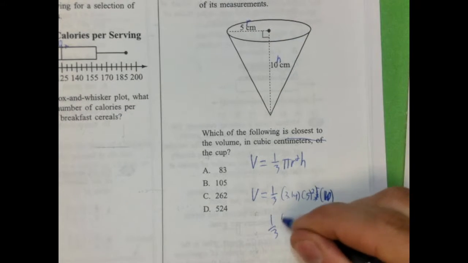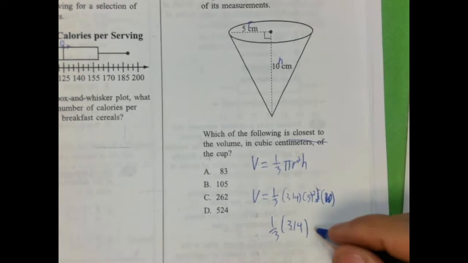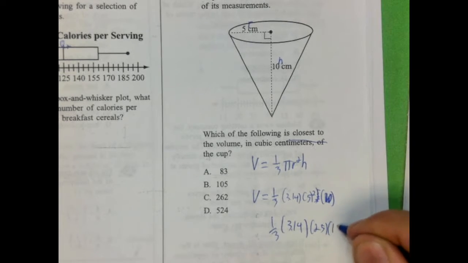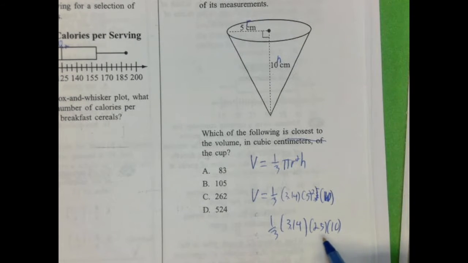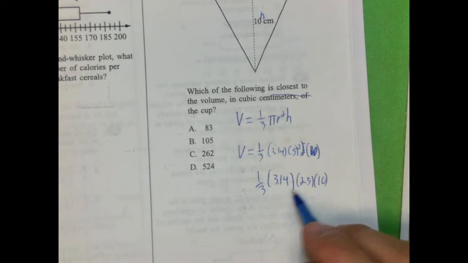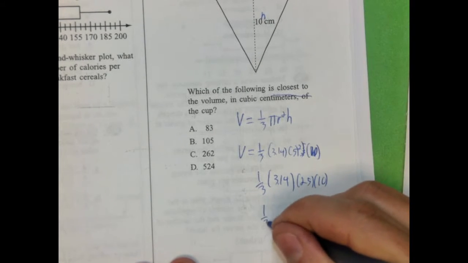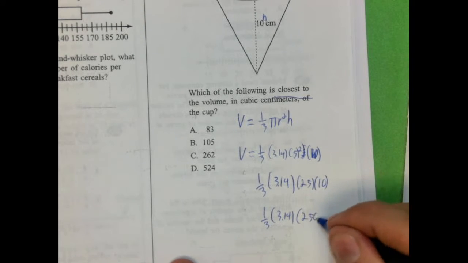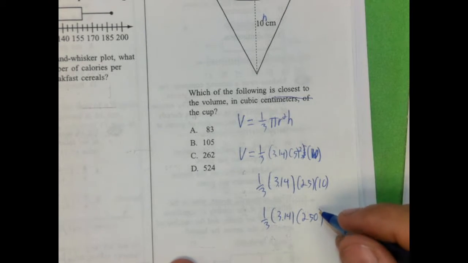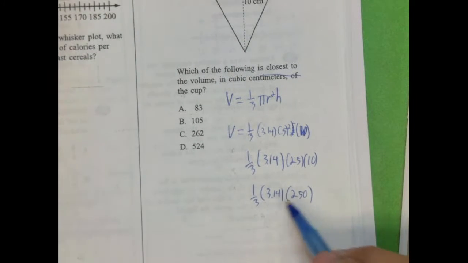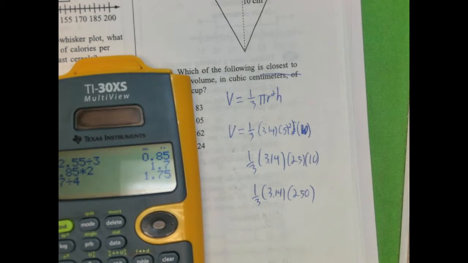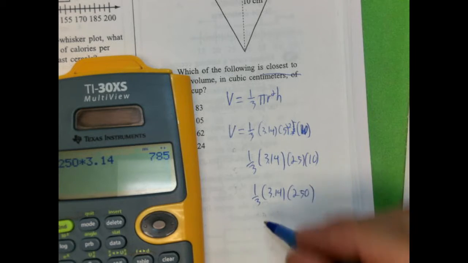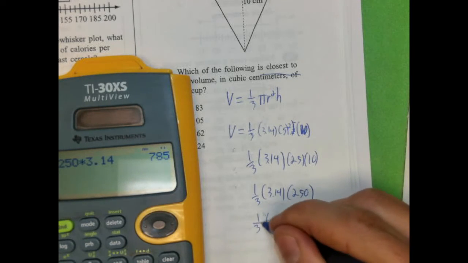So 1/3 times 3.14 times 25 times 10. I'm going to multiply the 25 and the 10, because order doesn't matter when you're multiplying, because it's commutative. 1/3 times 3.14 times 250. And we'll do the rest on the calculator. We're going to multiply these and divide by 3. So we have 250 times 3.14. That's 785.